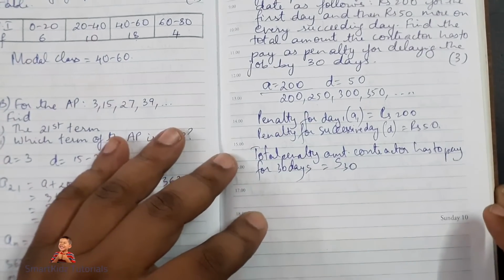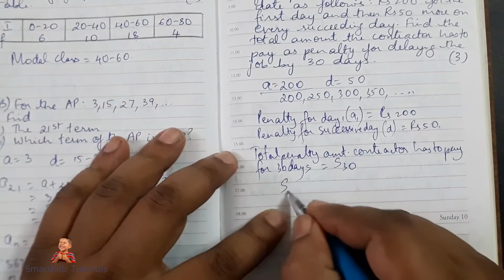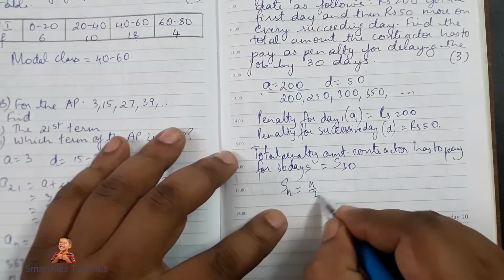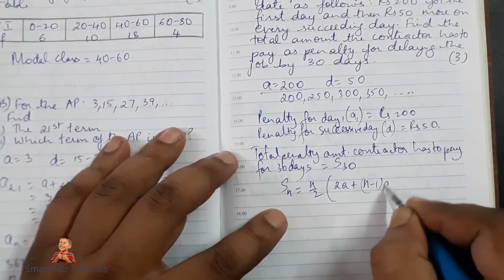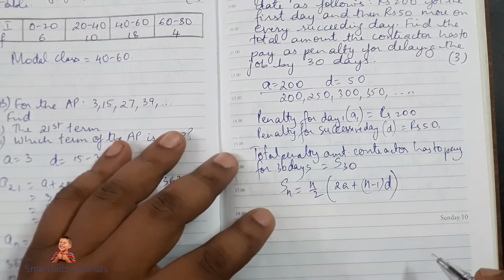Okay, and the formula to find out is Sn equal to n upon 2 in brackets 2a plus n minus 1 in brackets d, close the bracket.